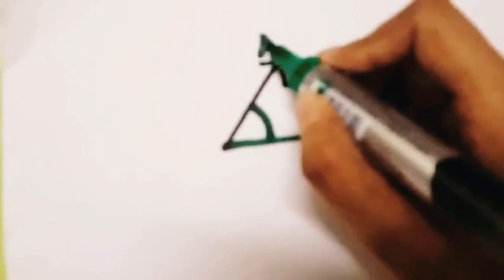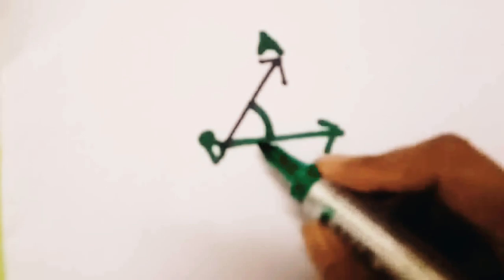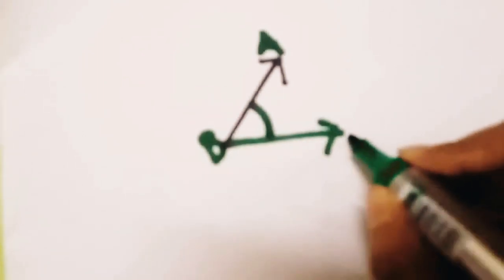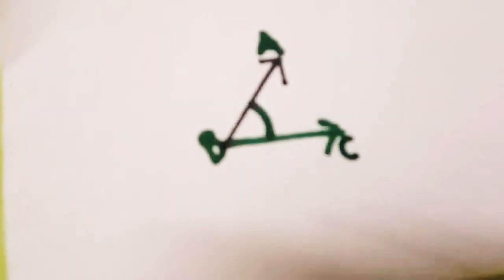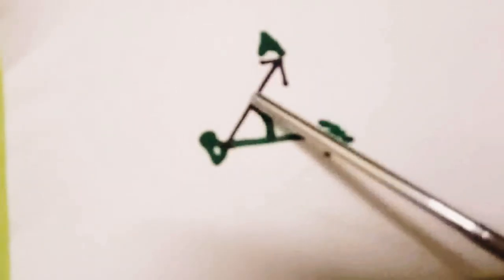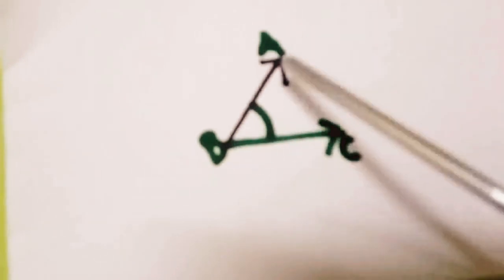I am giving names. I named this black ray AB and this ray BC. Here A and B is one ray, another ray is BC.